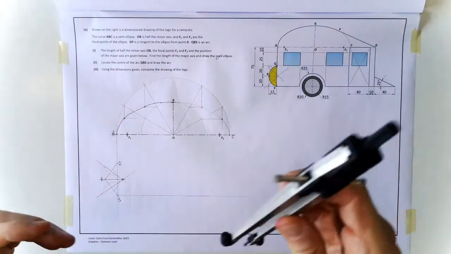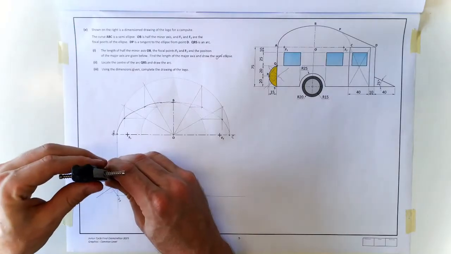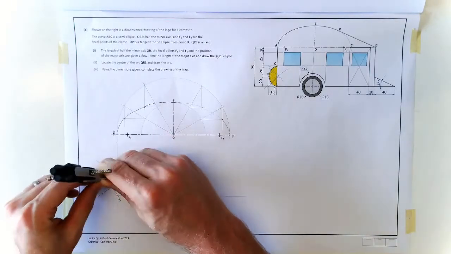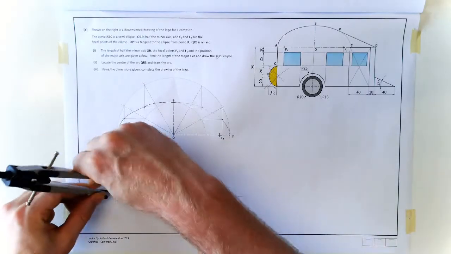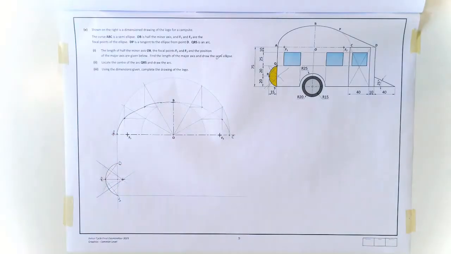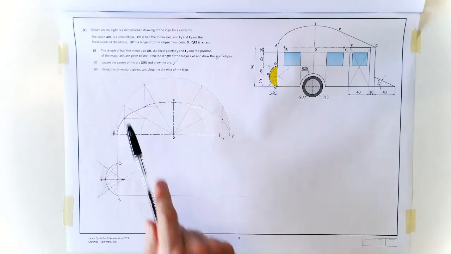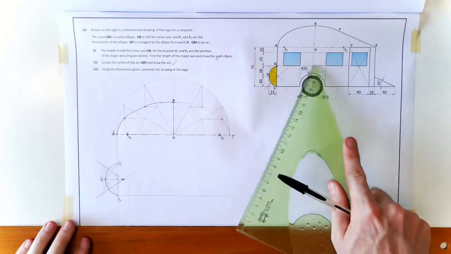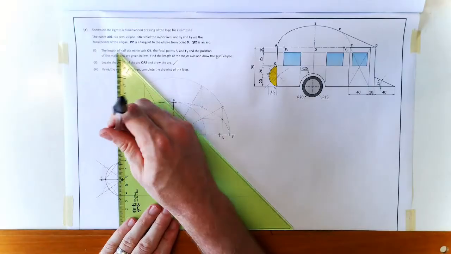So I can get my compass and I can draw that arc with my radius from the center to R. There's my arc. Great, so that's part 2 completed. Now, using the dimensions given, complete the drawing of the logo. So we'll start with some of the easy stuff. Okay, got that side, A down to S.